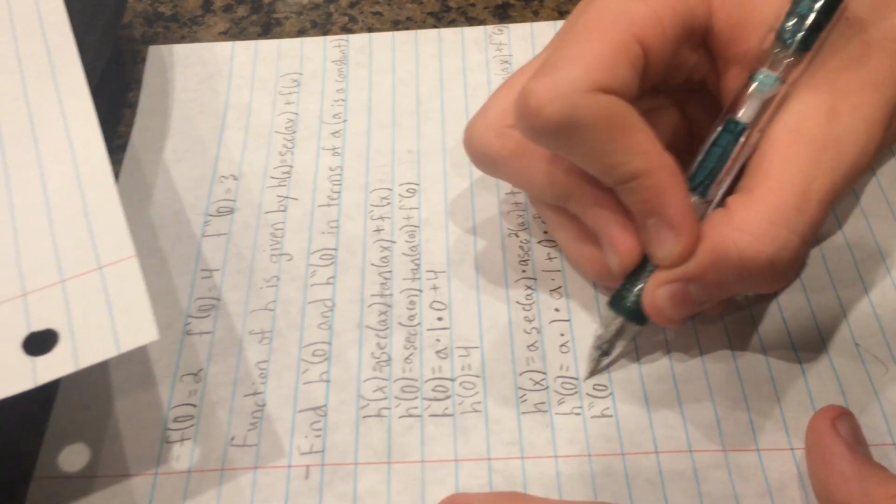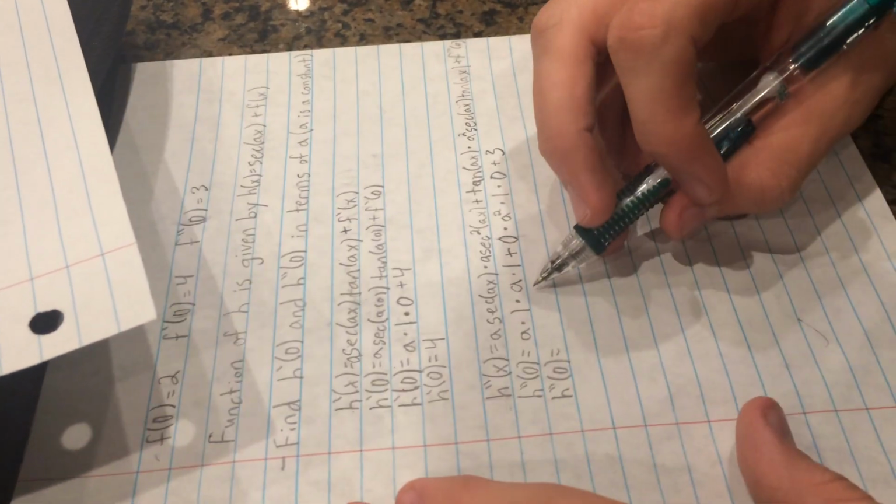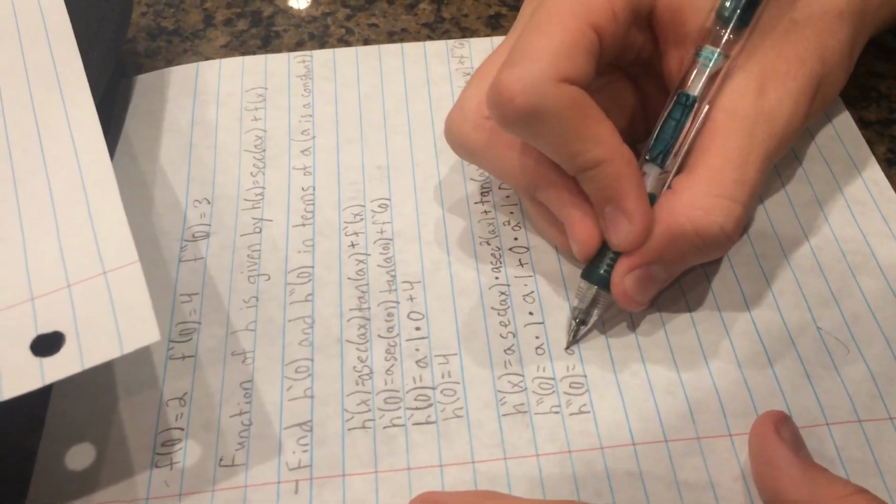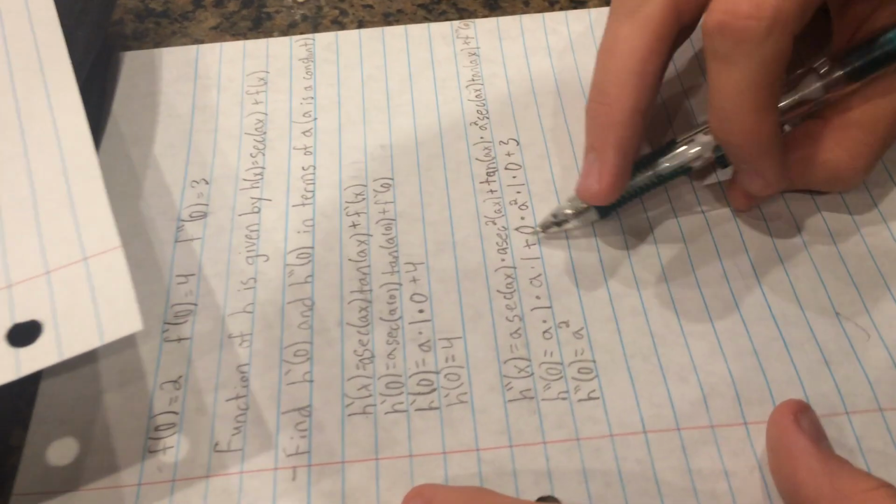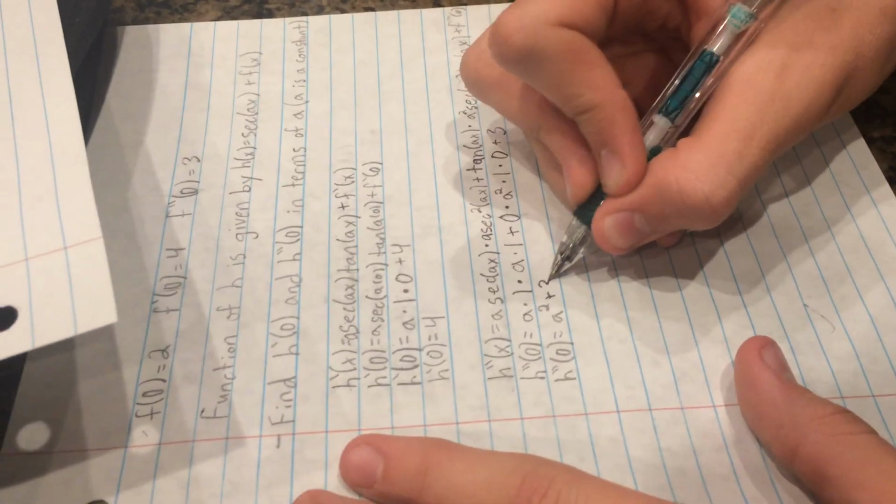h double prime of 0 equals a times 1 times a times 1, which equals a squared, plus 0 times all of this, which is just going to equal 0, plus 3. So that is my answer to that.